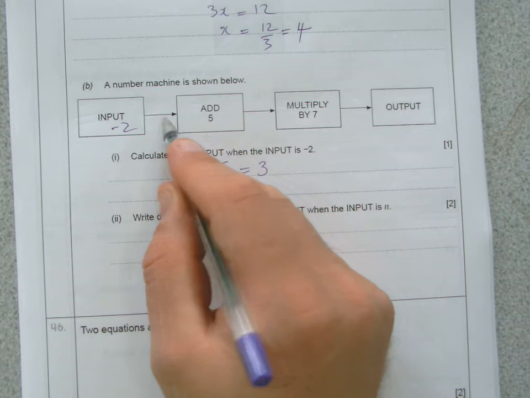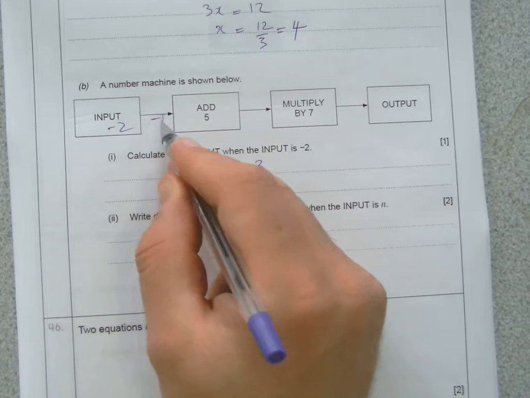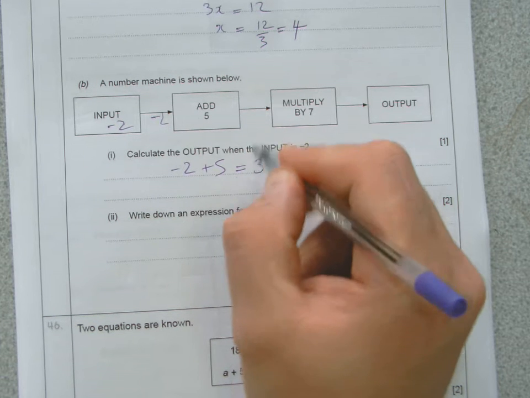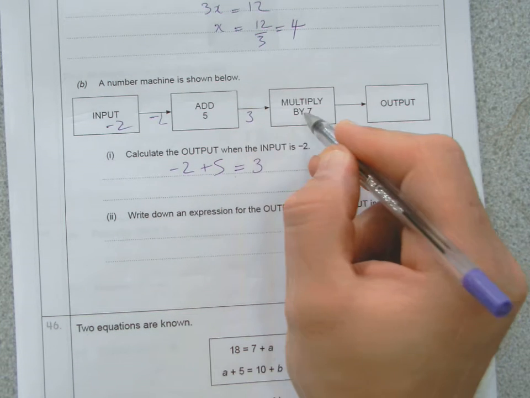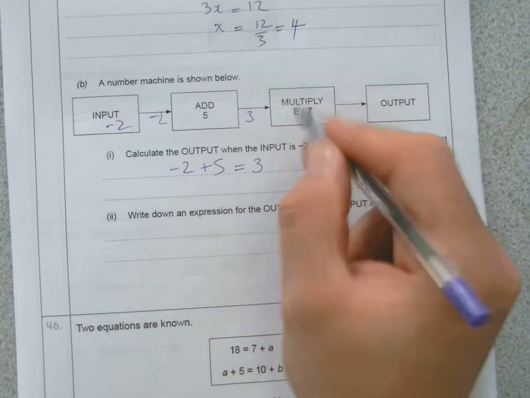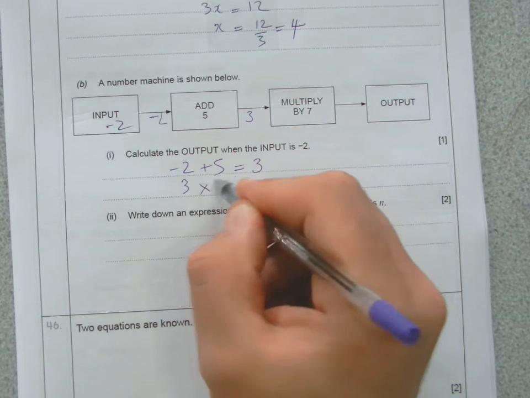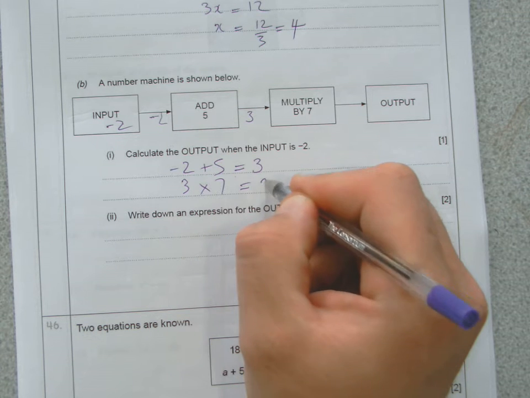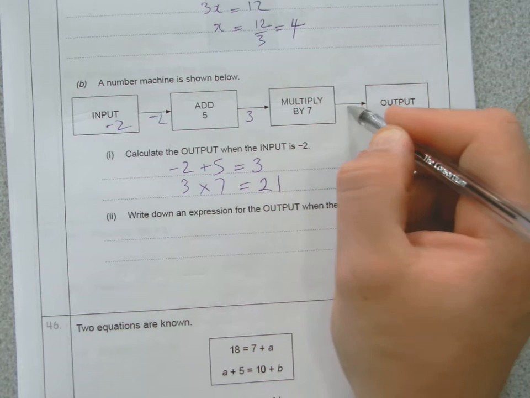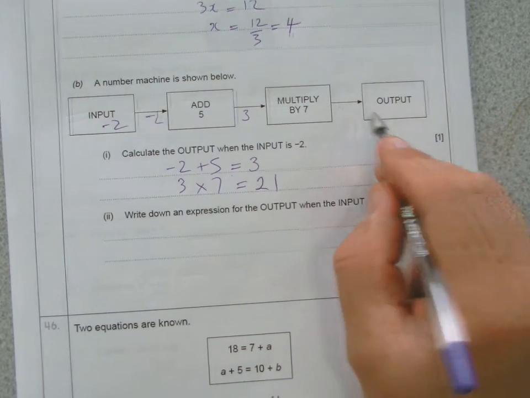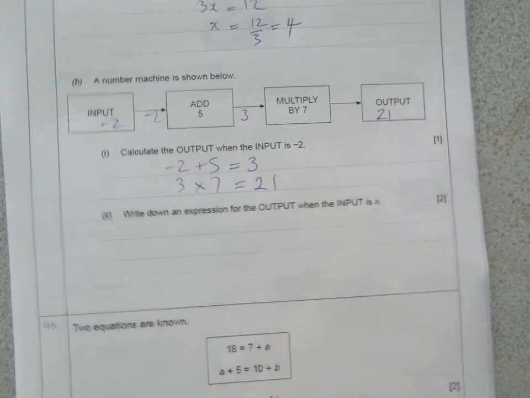So minus 2 goes into this machine, adding 5 to it. Use a number line if you want, but you end up at 3 coming out. And then you put it into the next machine, and what does it say? Multiply by 7. So that 3 goes in, you multiply by 7, and you get out 21. 21 is the output. There are no more machines, so when it comes out of there, that's your answer.